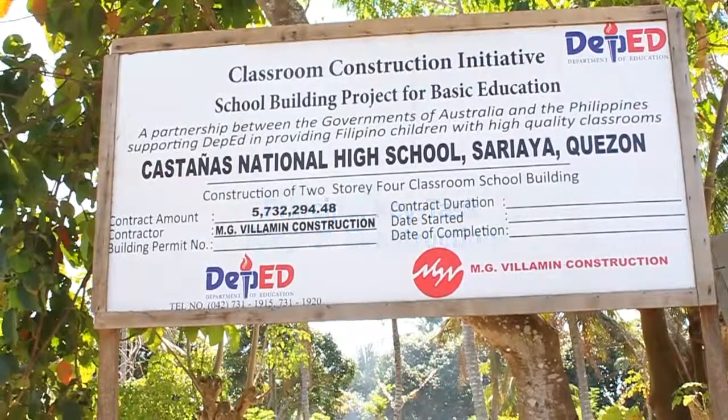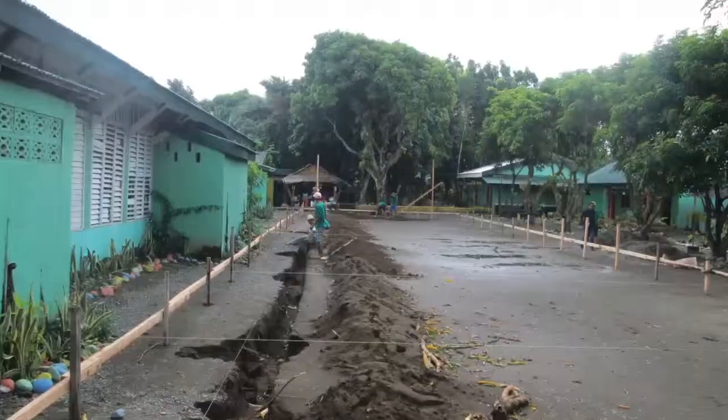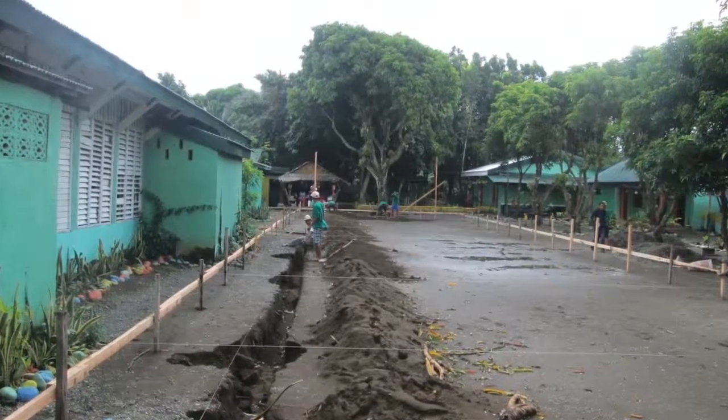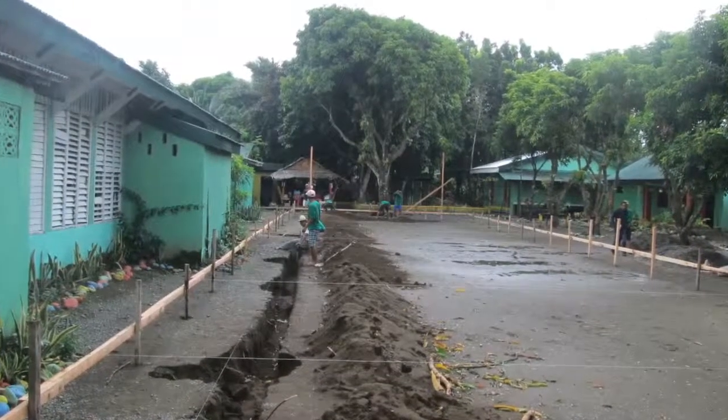The principal's key task in Stage 2, Construction. Immediately as the contractor starts to work on site, the principal must check that the marked outside of the construction is as agreed earlier with the DepEd Division Engineer.